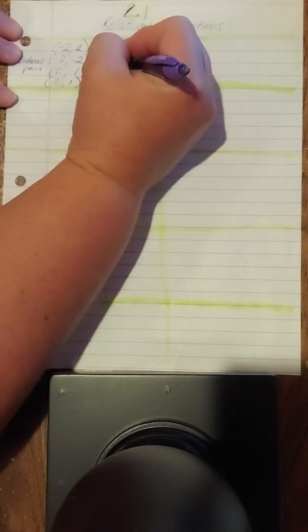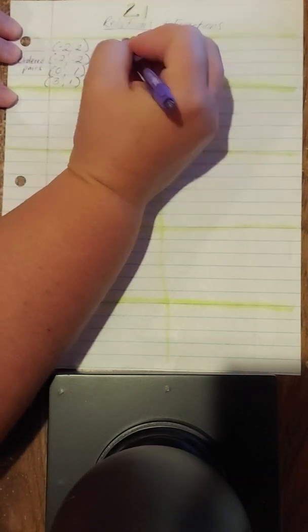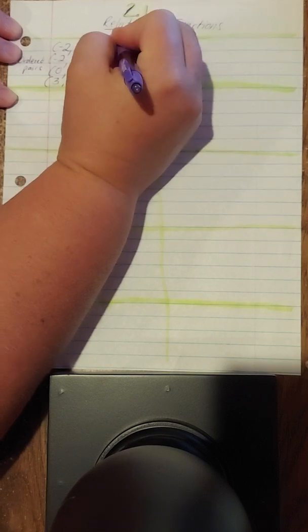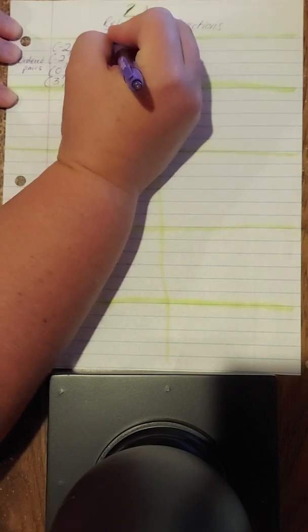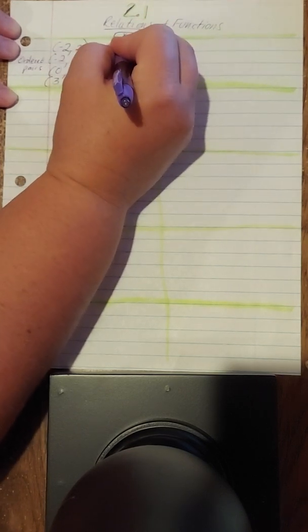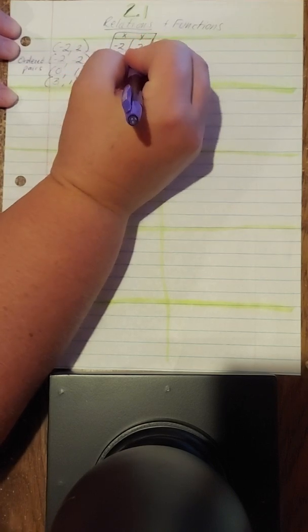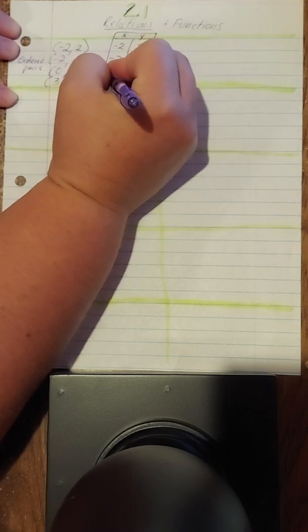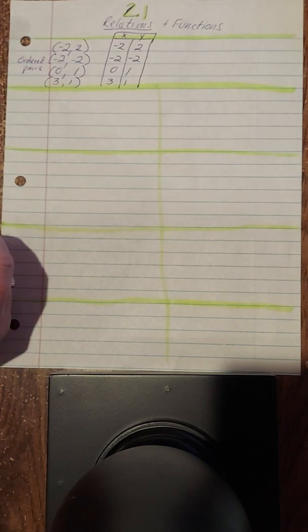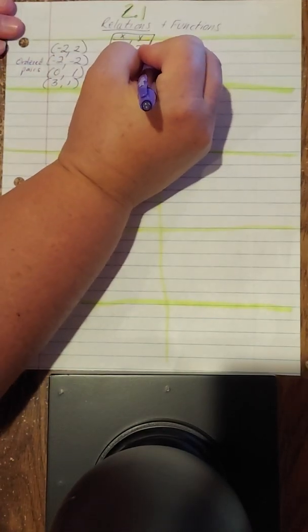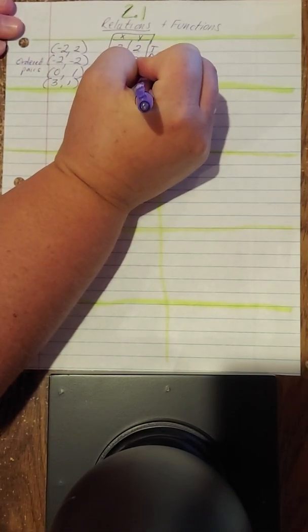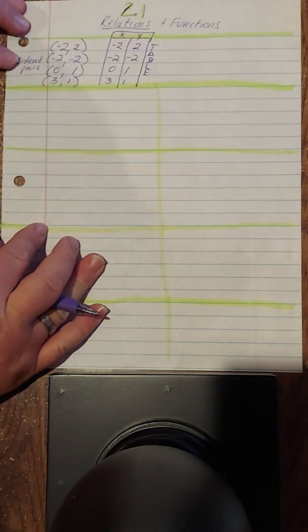They can also be given as an XY table. So X, Y, like this. So -2, 2; -2, -2; 0, 1; and 3, 1. So this could be as a table.